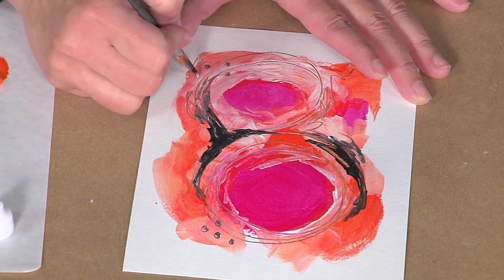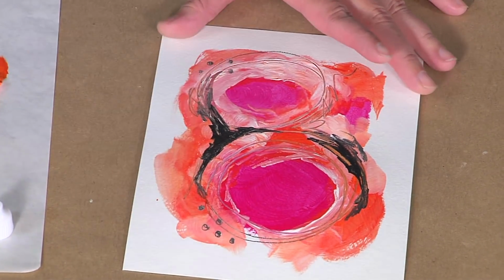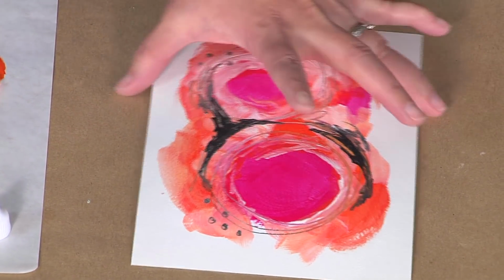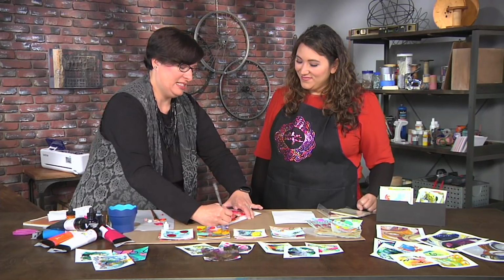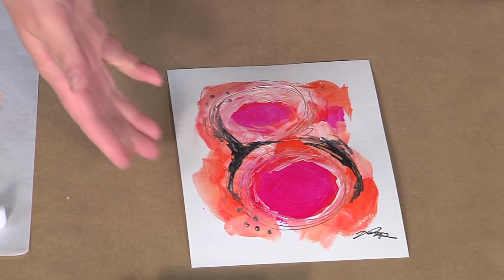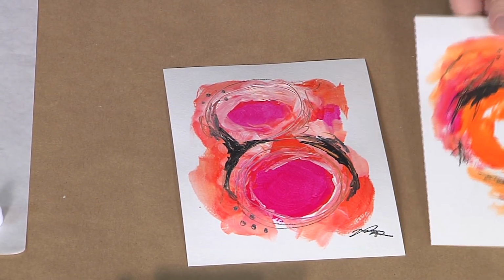Now I see you're adding more shapes, more little circles. Yep, and so there is a composition, and you always want to make sure you sign your piece. That really finishes it off. And you have a piece. And yeah, I put the extra circles just to kind of repeat that same pattern in there.